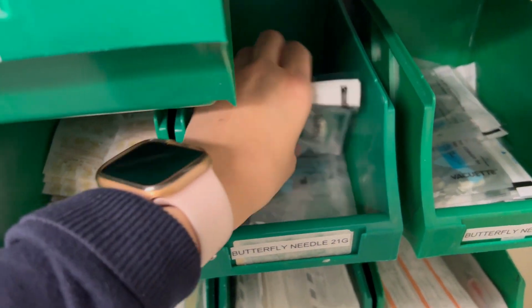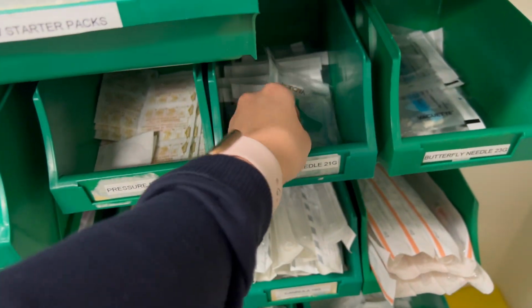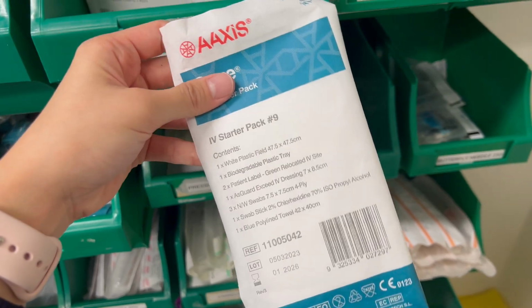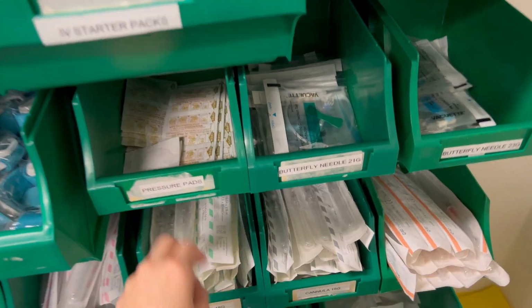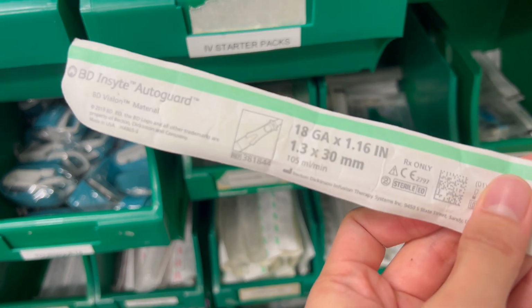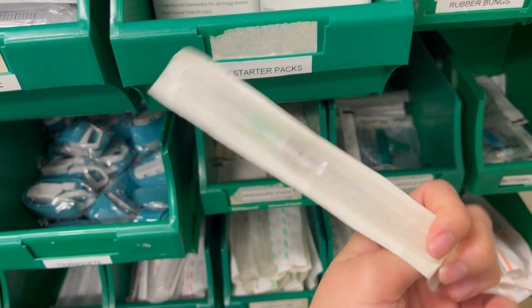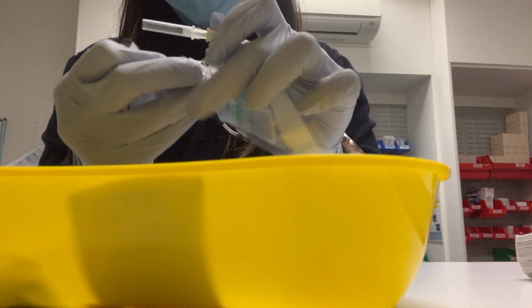We use a butterfly set for drawing bloods and an IV pack for IV cannulation, just like this one. This is what a cannula looks like. It has a button that when you press, it automatically withdraws the needle. I'll now prepare the materials that I will use for drawing bloods. So, I will attach this transfer tube on its other end, and this is where I'll pop the specimen tube once I'm in the vein.